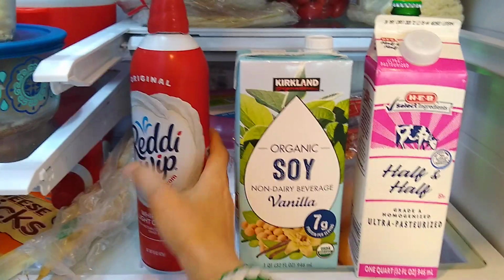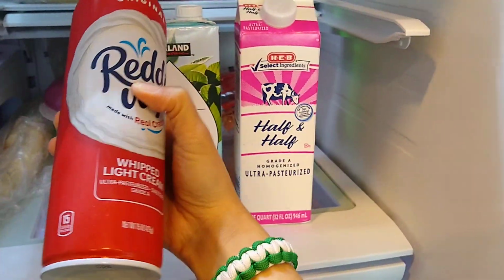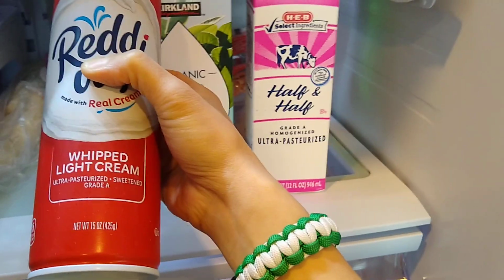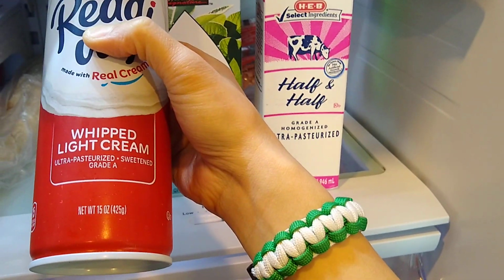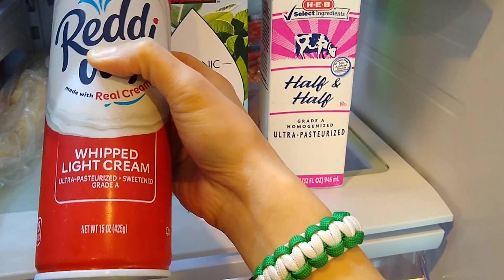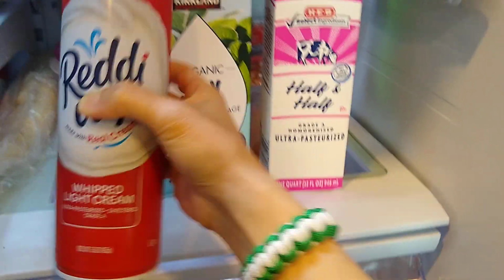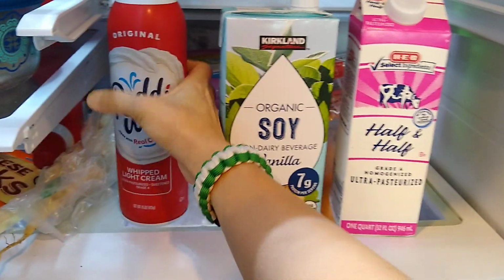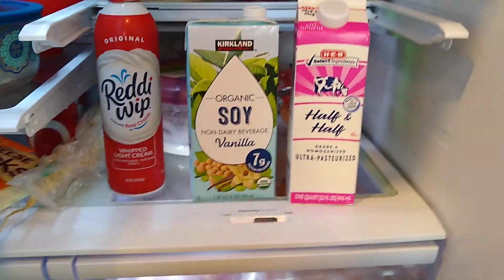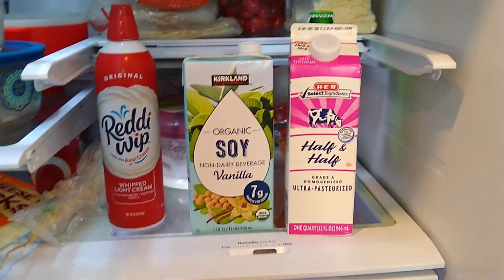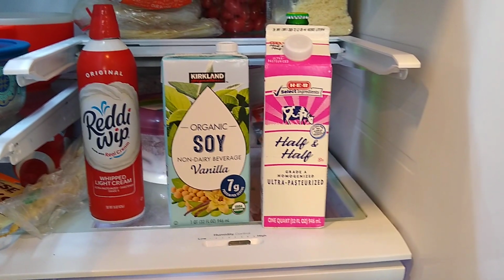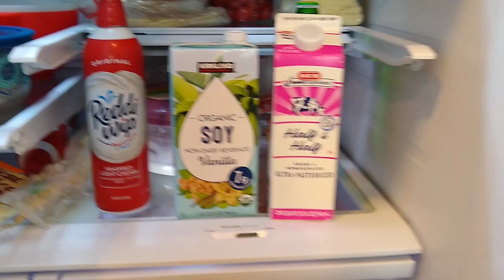Now be careful, sometimes if you read a label like this one, this is a ready whipped cream, and it's 15 ounces, but it didn't say fluid ounces. So 15 ounces means the weight of it, not the capacity, not the volume, because whipped cream is not liquid. We only use fluid ounces to measure liquid.